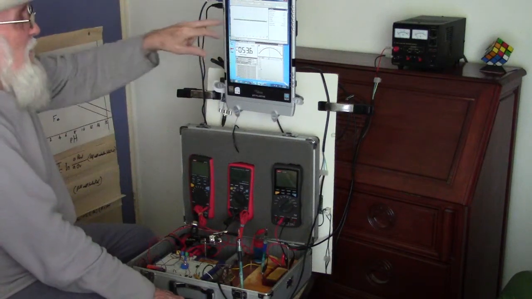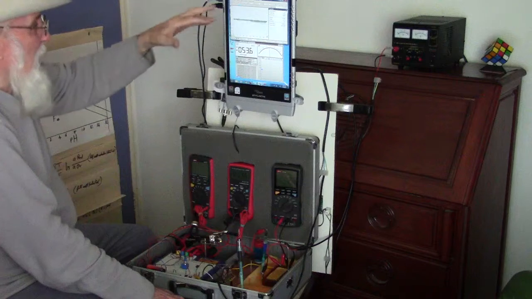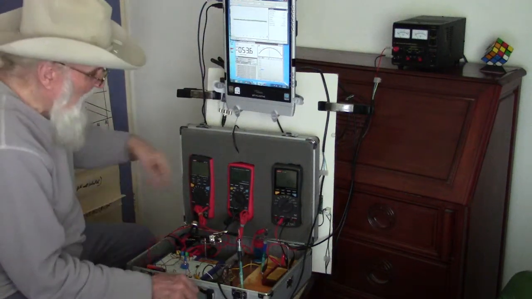I'll have to experiment with this to find out better what it can actually tell us.